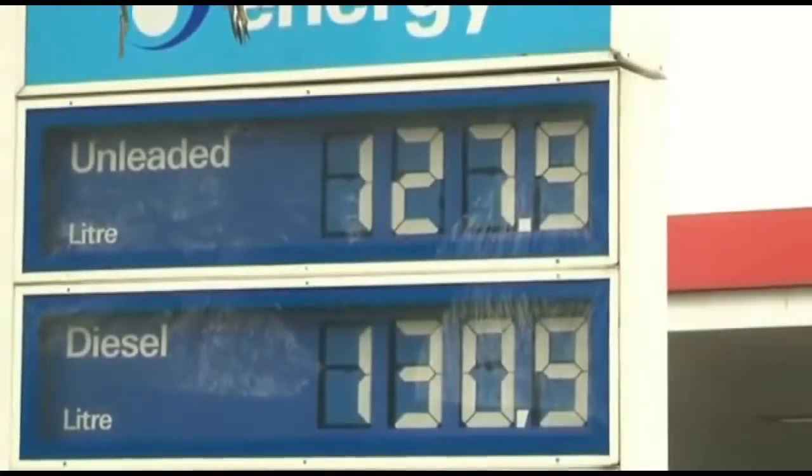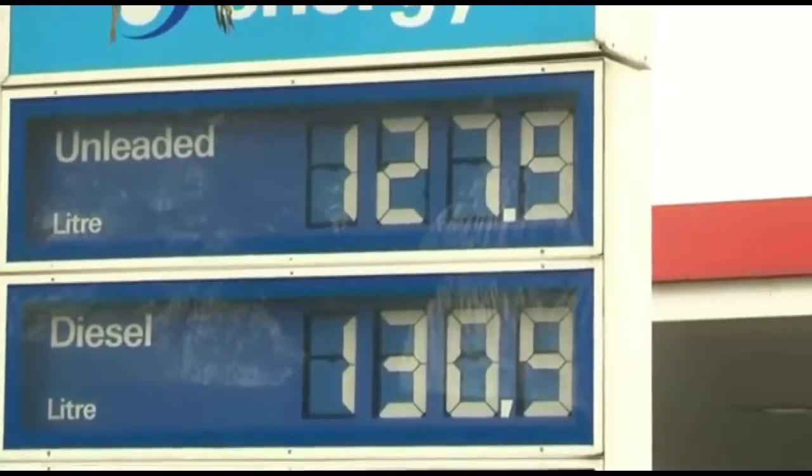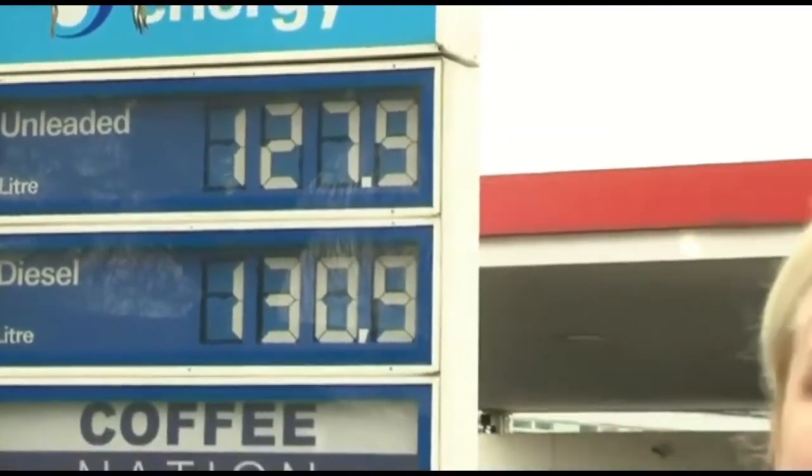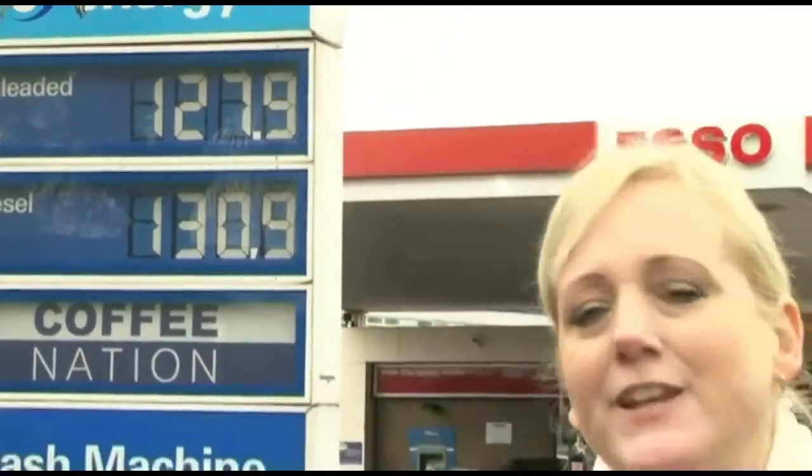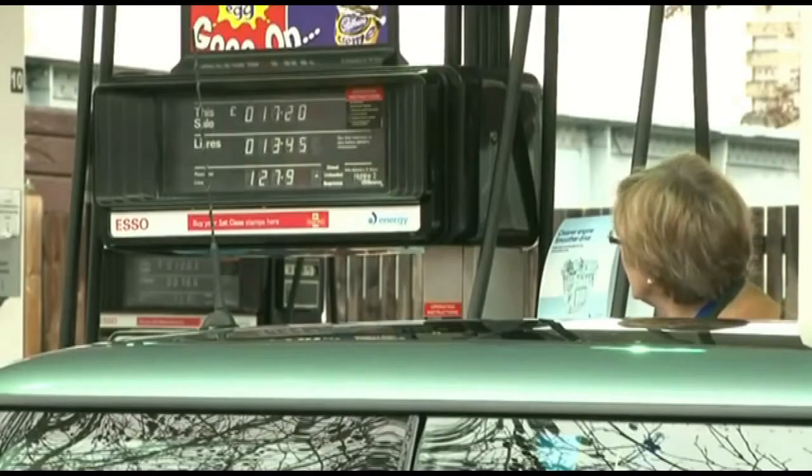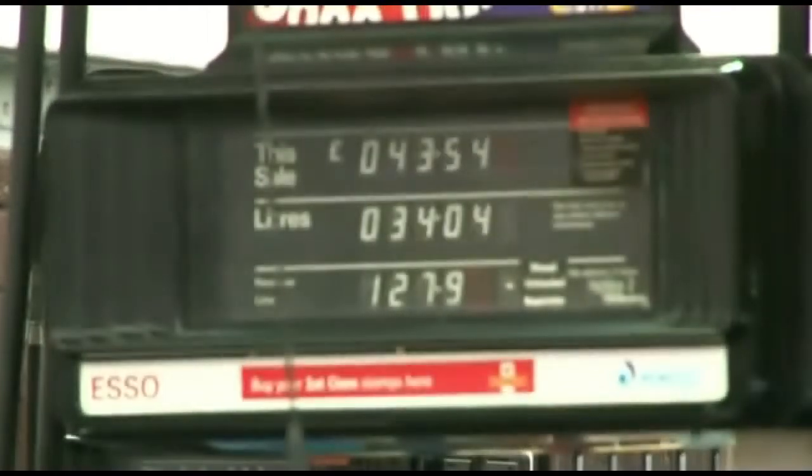You only need to take a look at these prices at this petrol forecourt to see that drivers are definitely feeling the pain of rising inflation. Drivers are already paying $15 million a day more for petrol than they did a year ago, which means getting from A to B is just going to get even more expensive.